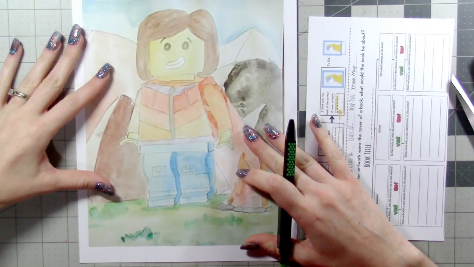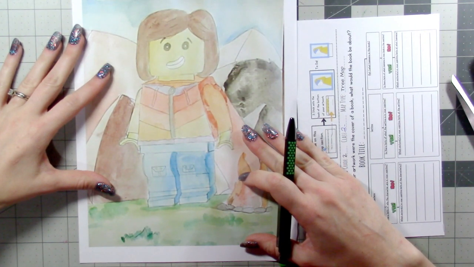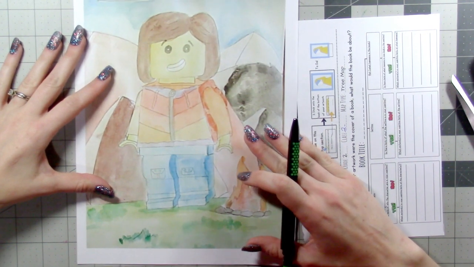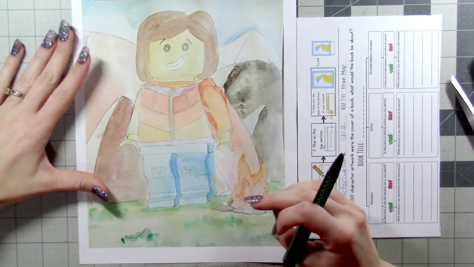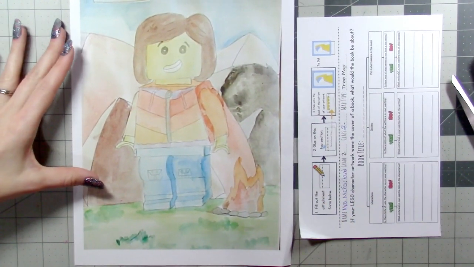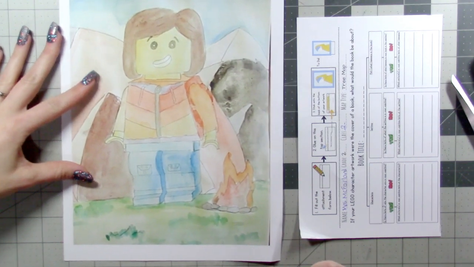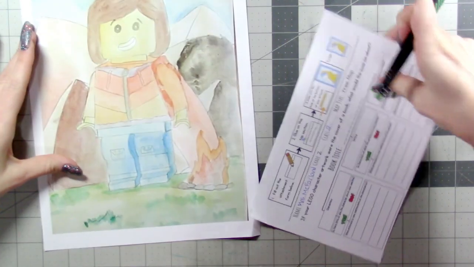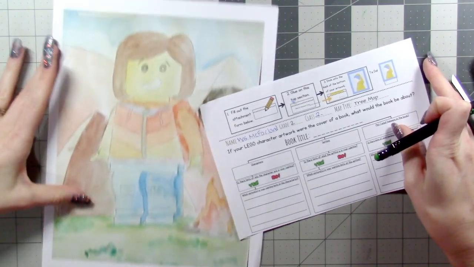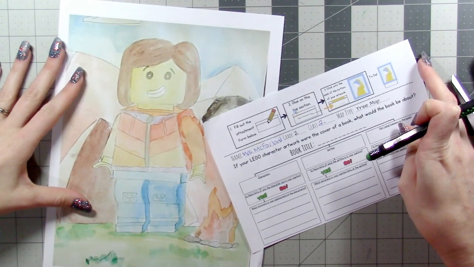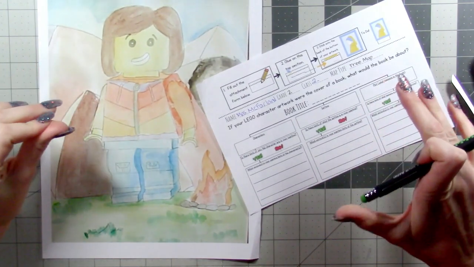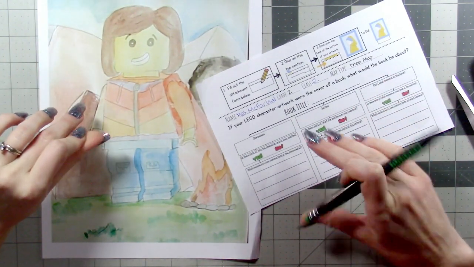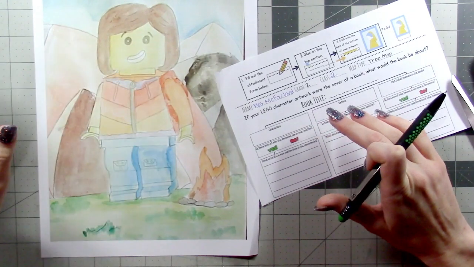Everybody close your eyes, and in your imagination, pretend that there is a book, a beautiful book, and the cover of that book is your Lego painting. Okay, now open your eyes. What was the title of that book? It probably matches your artwork, right? So everybody think of a title for a book that would match your painting.